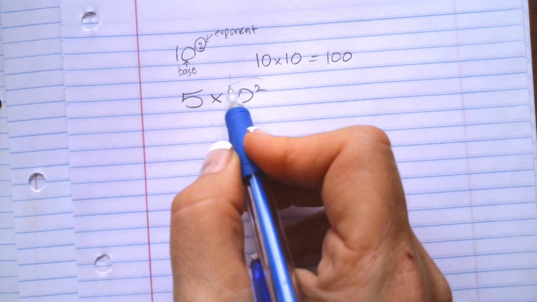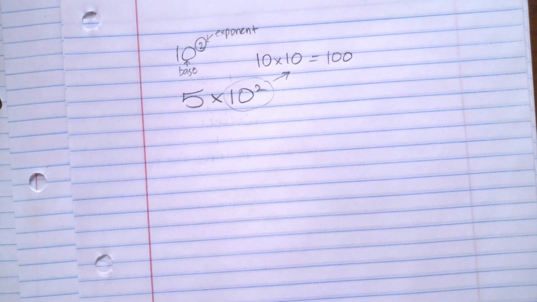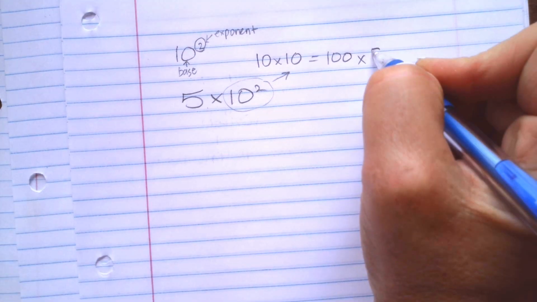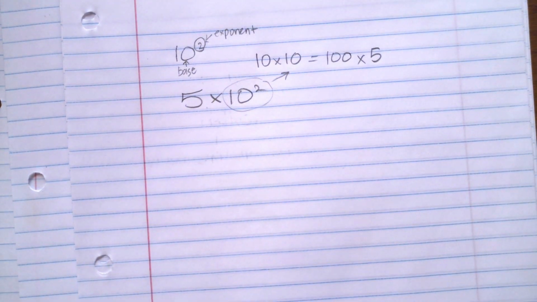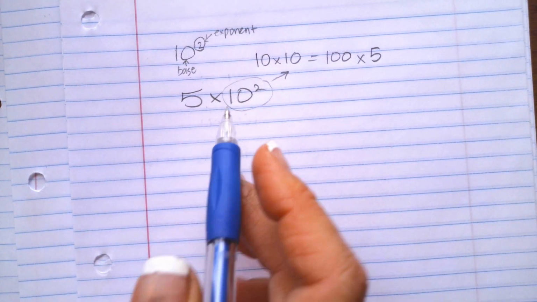So first you figure out what this is, which we now know is 100. Then you multiply it by 5. So what would the answer be to that, Jacob? So 10 times 5? No. 10 to the second power times 5.